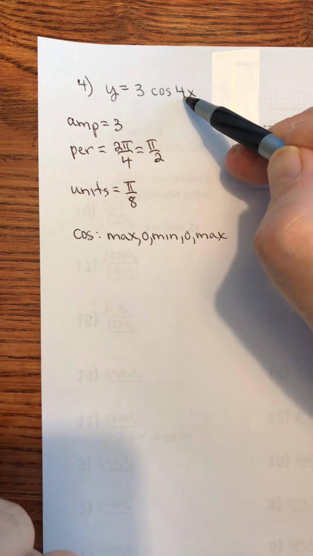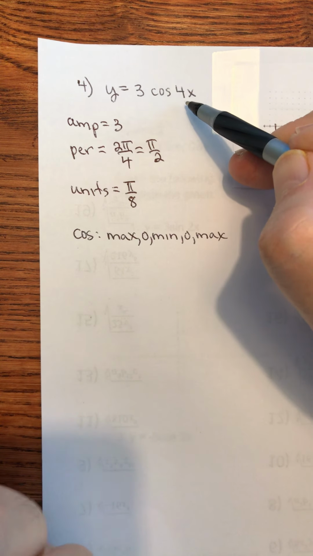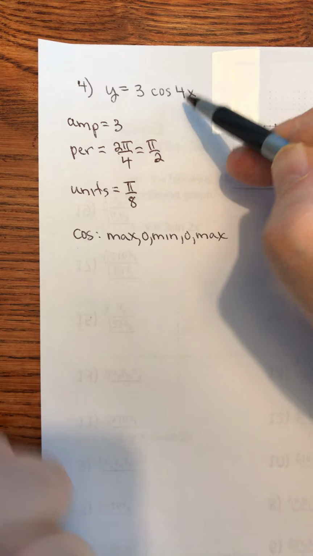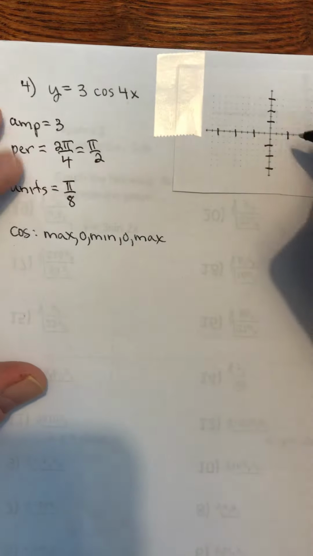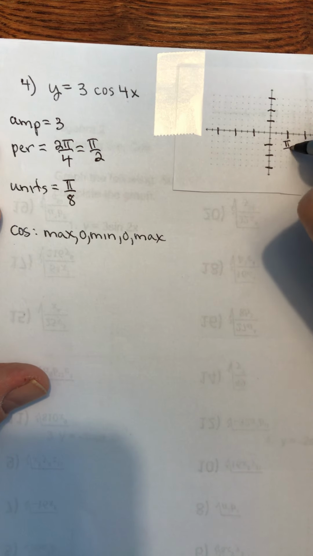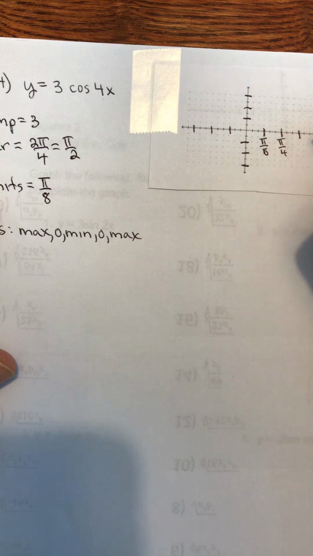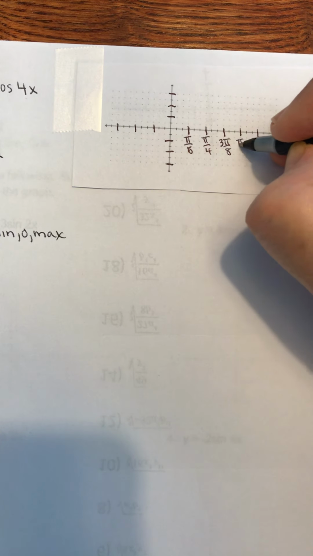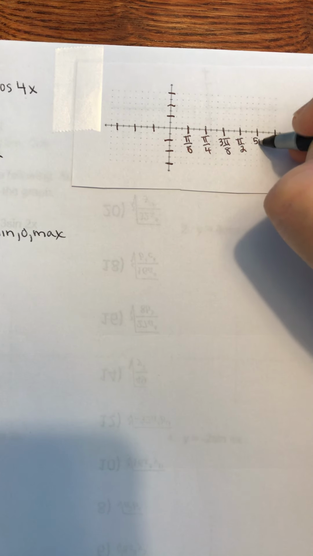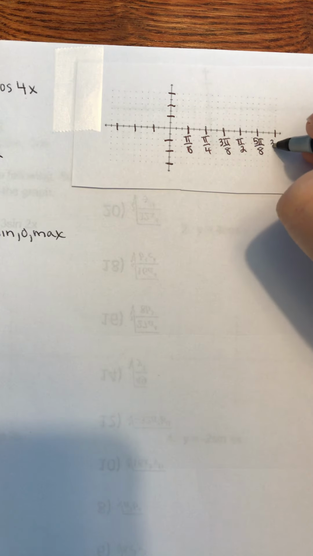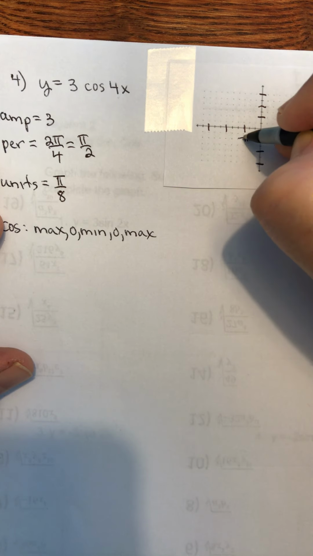Now this graph, because that is a 4, you would think that's a stretch. No, it's a compression, because when it's with the x, you think opposite. It's a compression. So it's like somebody taking the graph and squeezing it together. So these units are now much smaller. 1 pi over 8, 2 pi over 8, 3 pi over 8, 4 pi over 8, 5 pi over 8, 6 pi over 8. I'm just reducing. And then, of course, the negatives over here.